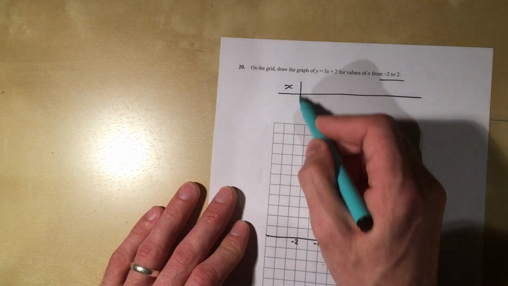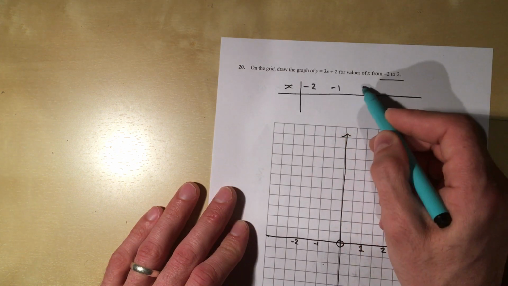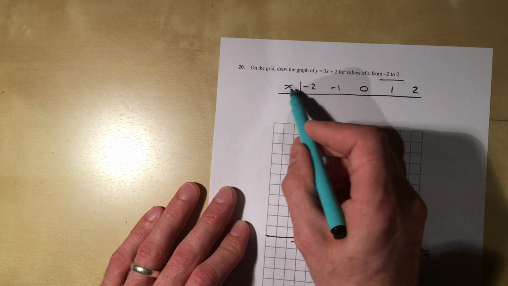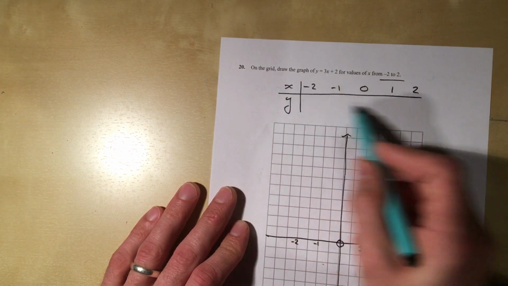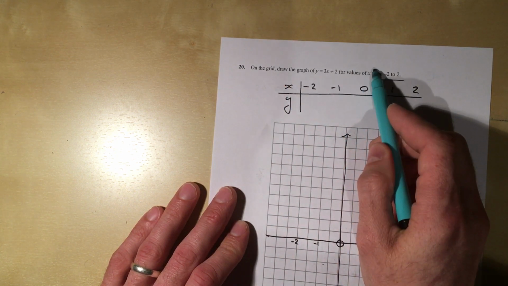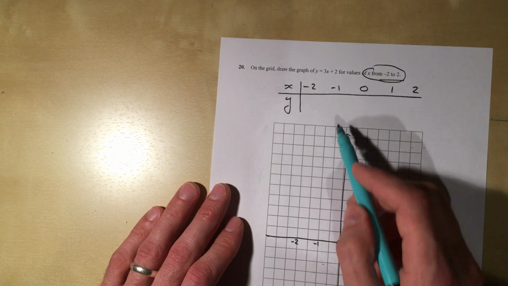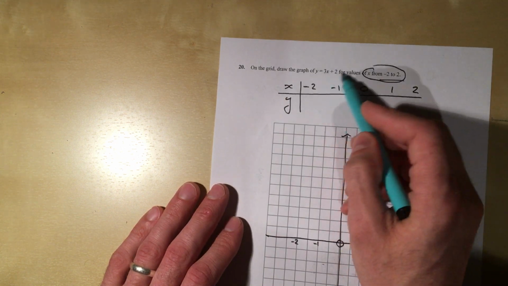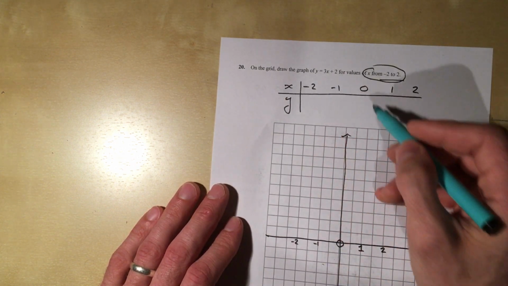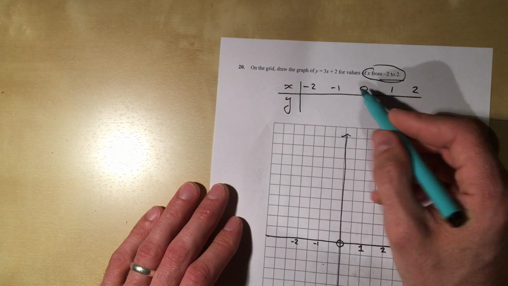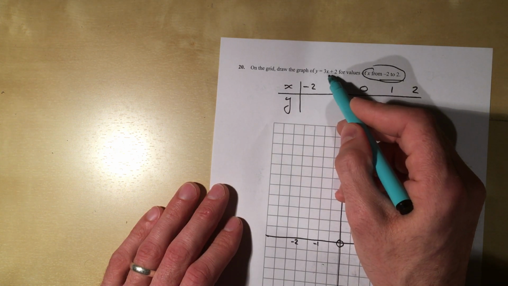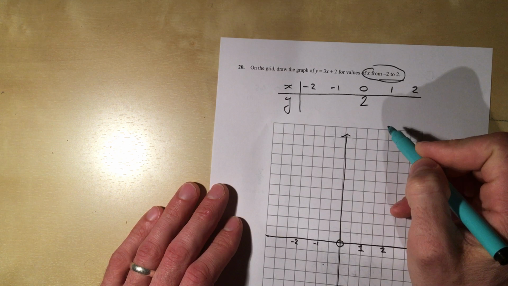So I need a table of values with x in the top row, y in the bottom row. It tells us the x values go from -2 to 2. So I've put those in, -2, -1, 0, 1, 2. And then I take these numbers and put them in to this expression here. Now I'm going to start with the easy ones. When x is 0, 3 times 0 is 0, plus 2 is 2.